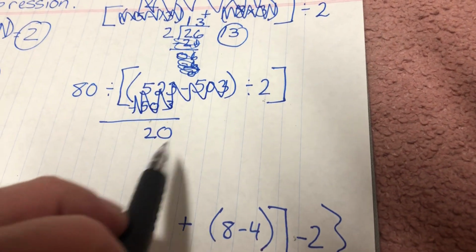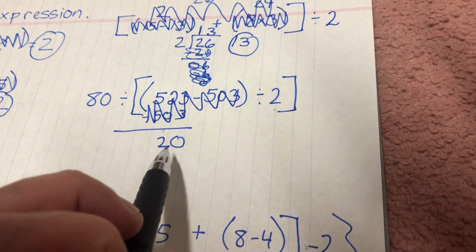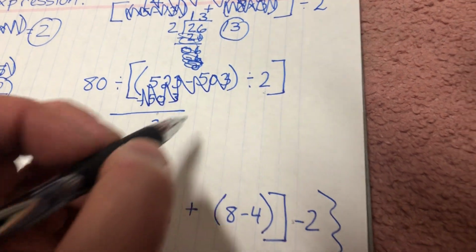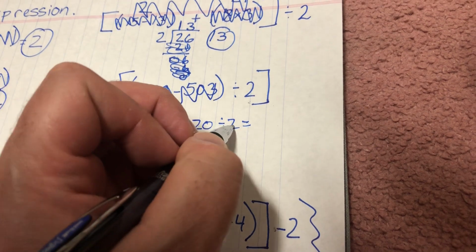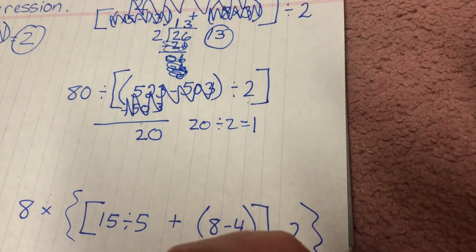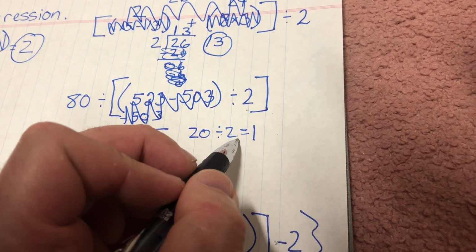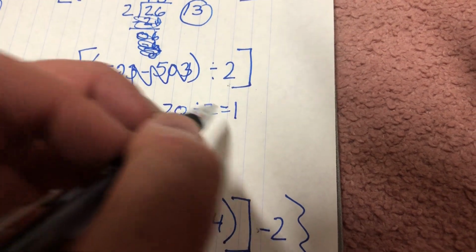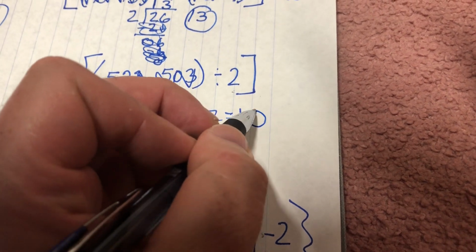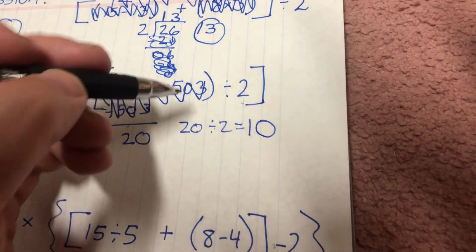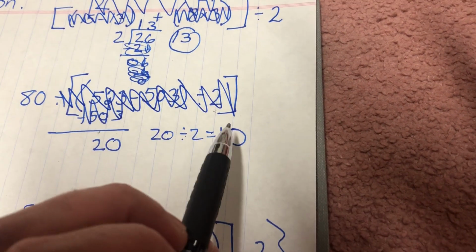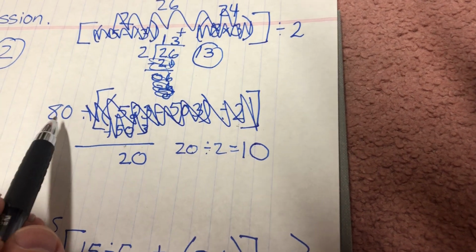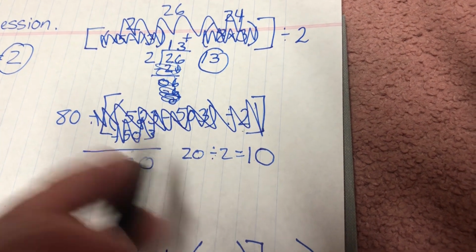But then I have 20 divided by 2. Well, 20 divided by 2, if I use the zeros trick, 2 divided by 2 is 1. I have no zeros to cross off here, but I have 1 here. That has to become part of my answer. I end up with 2. So the entire bracket is equal to 10. Well, now that leaves me with 80 divided by 10.